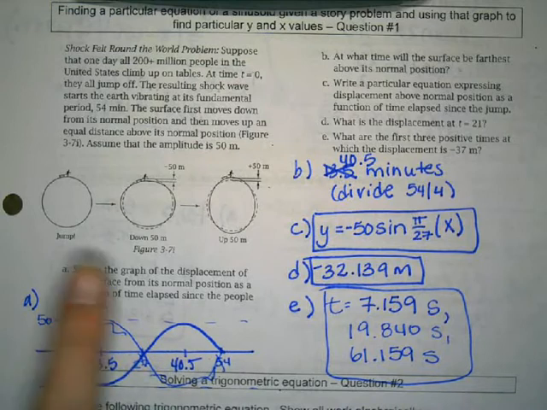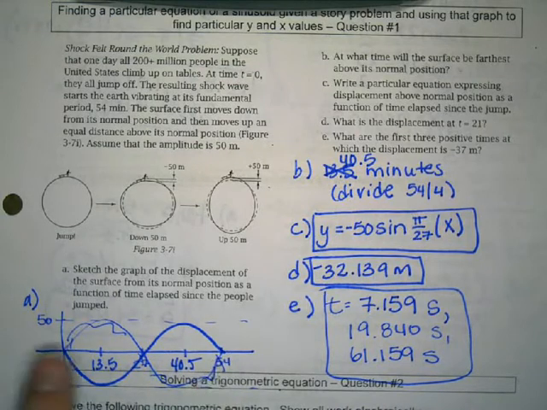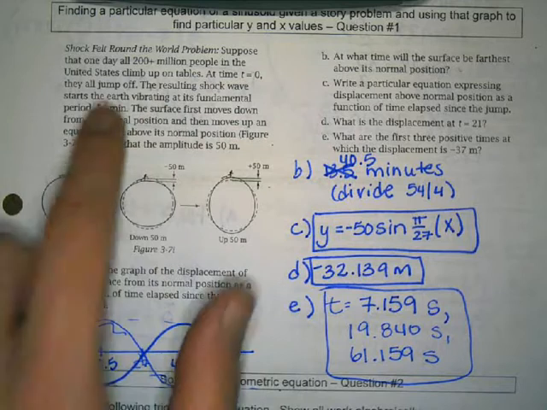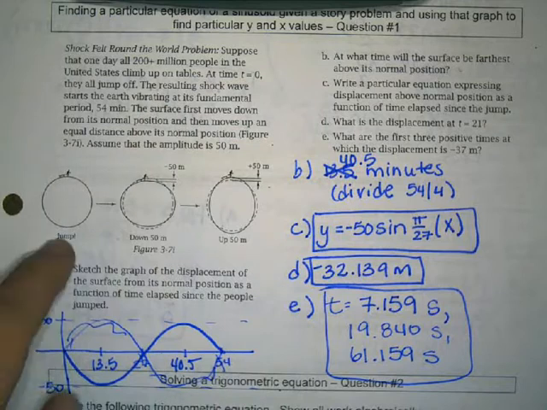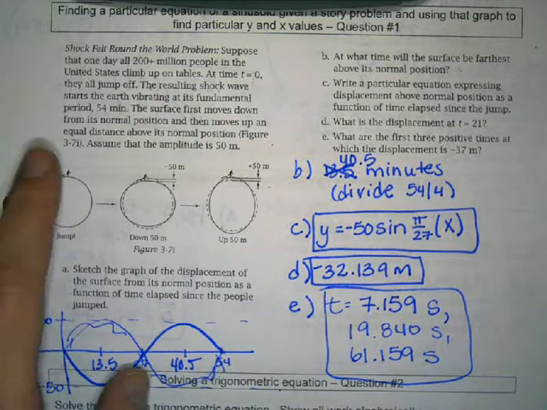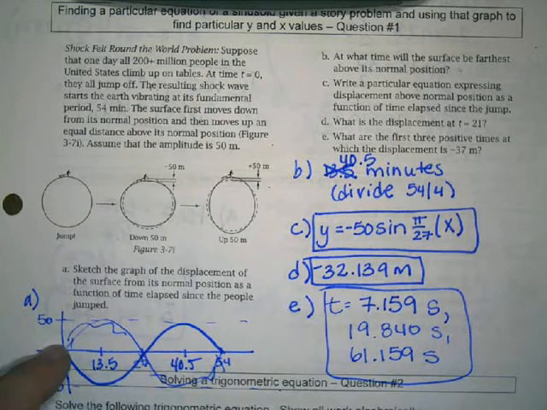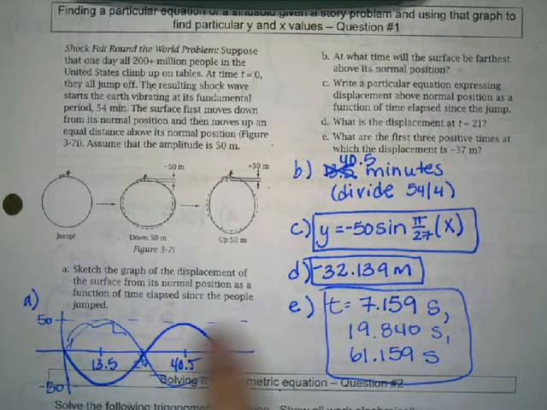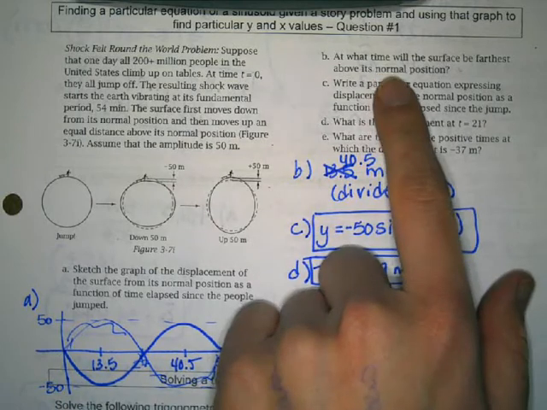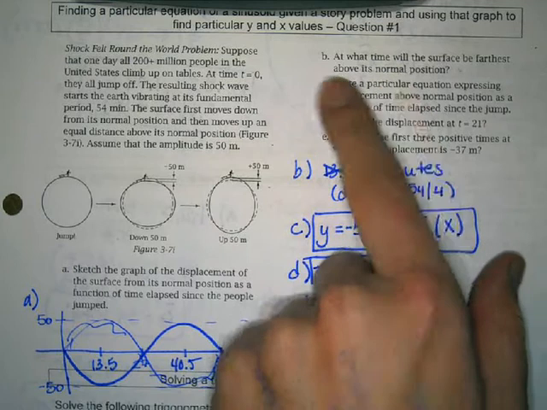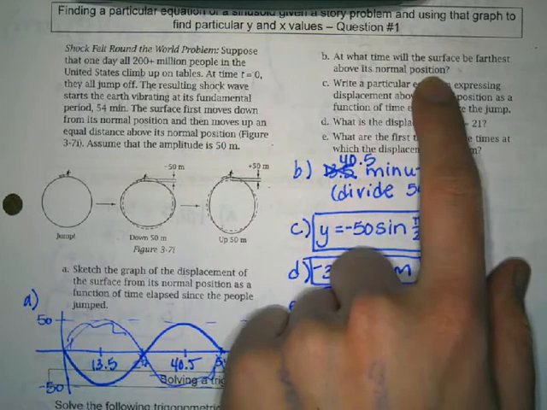They tell you the period is 54, and so I know one cycle is completed in 54. I don't start at a high point, because you start at baseline, and then you go down and up again. And then I just marked off the middle, and then the quarter points for part B. At what time will the surface be farthest from its normal position?